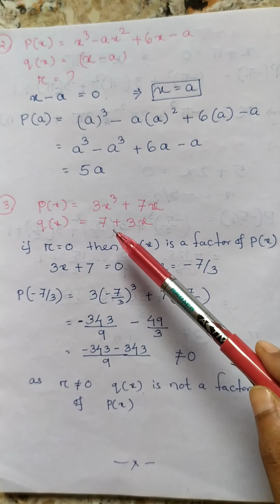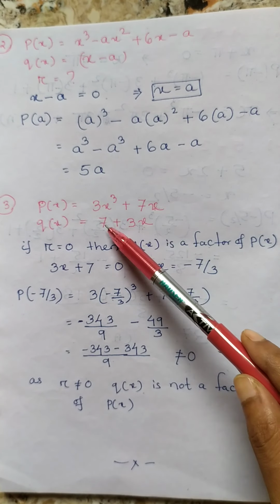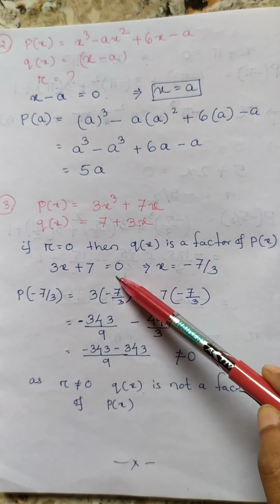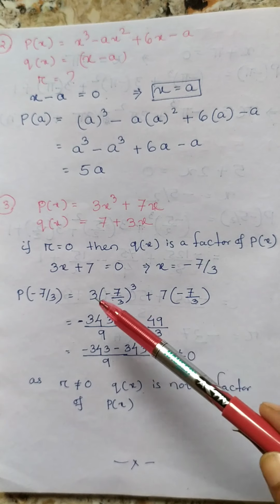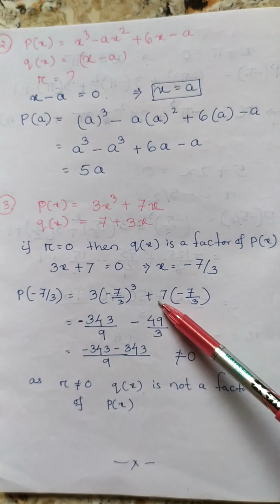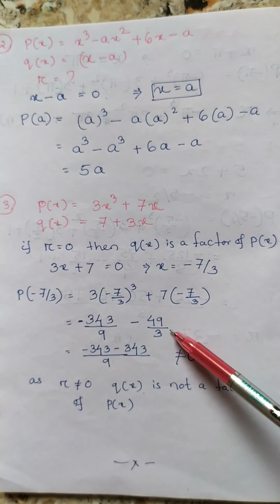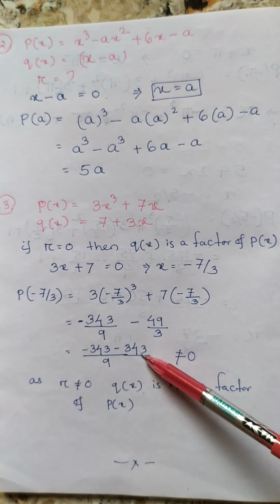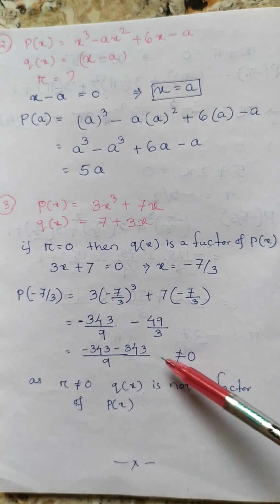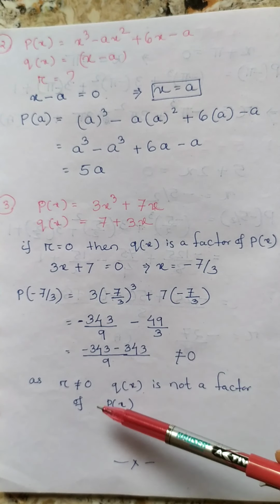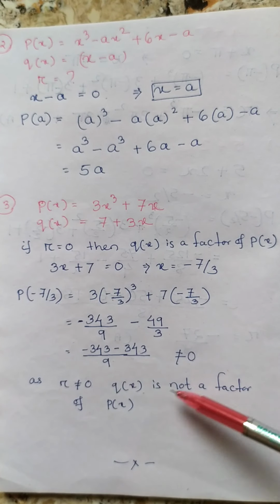We know this. So first, in order to find the remainder, make this equal to 0 and put that value of x in place of p of x. So 3x plus 7 equals 0, x is coming as minus 7 by 3. So p of minus 7 by 3 will come as minus 7 by 3 whole cube multiplied with 3 plus 7 into minus 7 by 3. So this value is coming. Here a larger value is coming, but no need to calculate it, because ultimately we can see that this value is not equal to 0. So simply write it here as it is. This value is not equal to 0. That means r is not equal to 0. So q of x is not a factor of p of x.